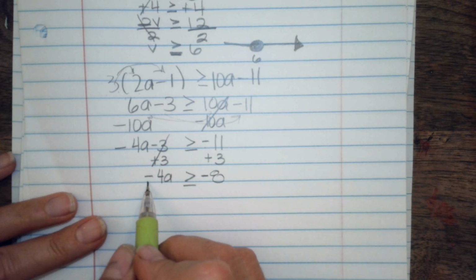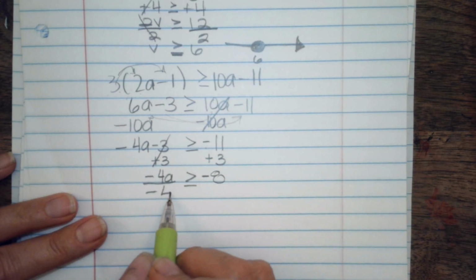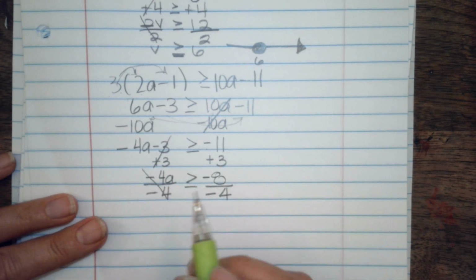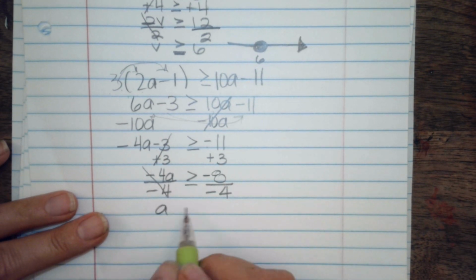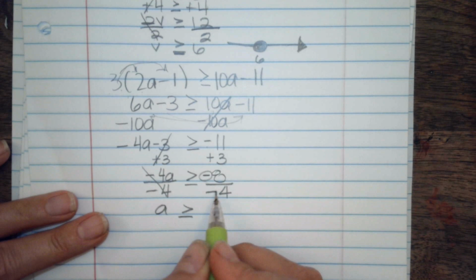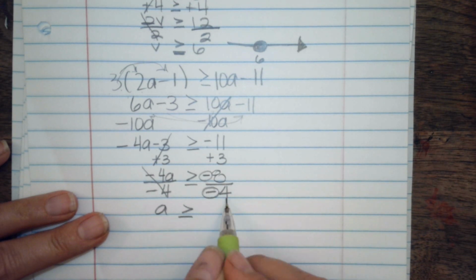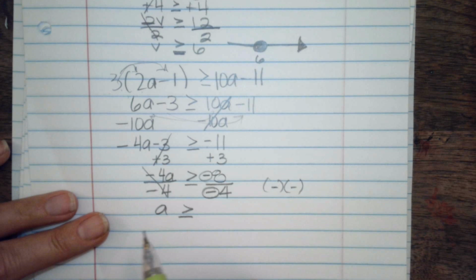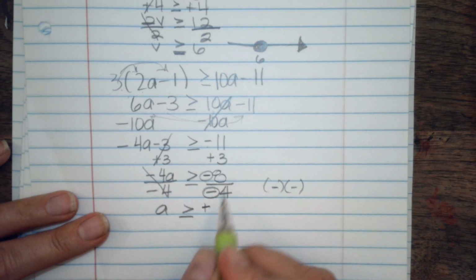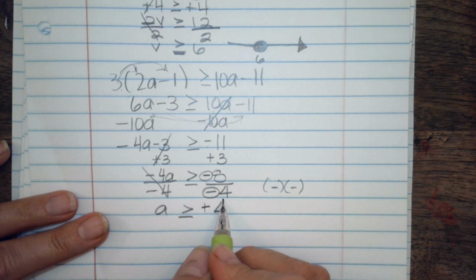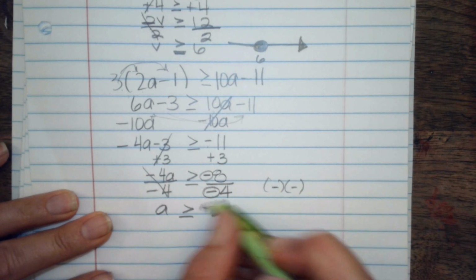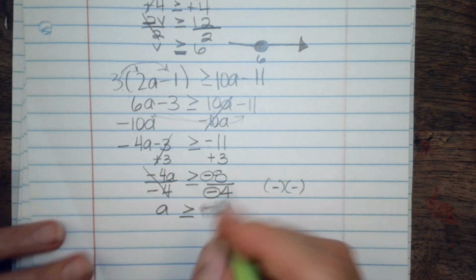They're multiplying by -4, so I divide by -4. Anything I do to one side, I do to the other. What's left on this side is a. We have a negative, and we're dividing. 2 negatives make a positive. 8 divided by 4 is 2. So my answer is +2.